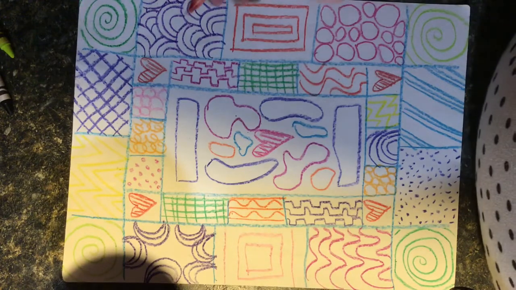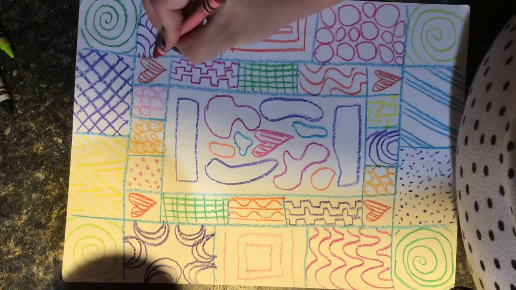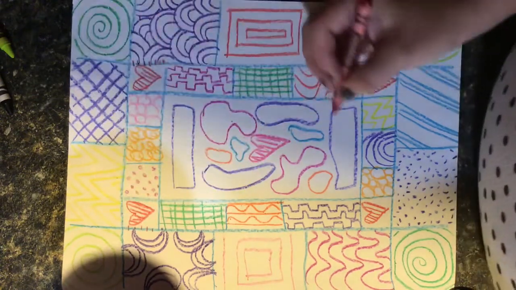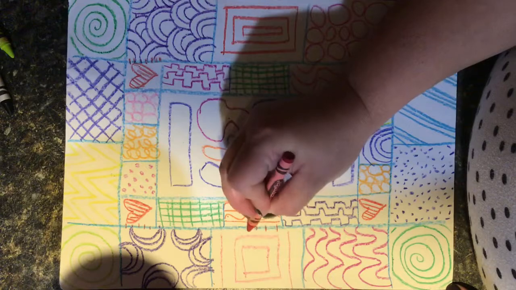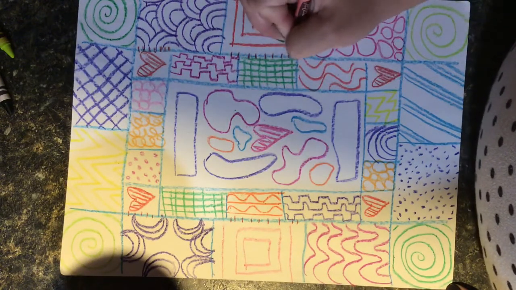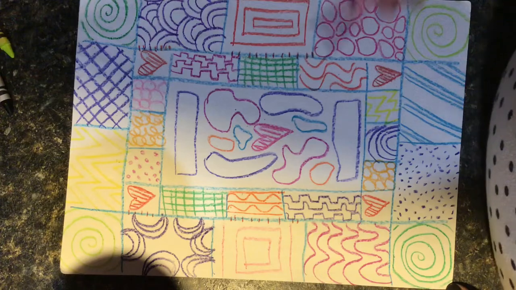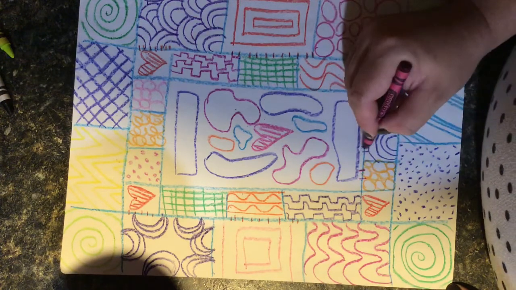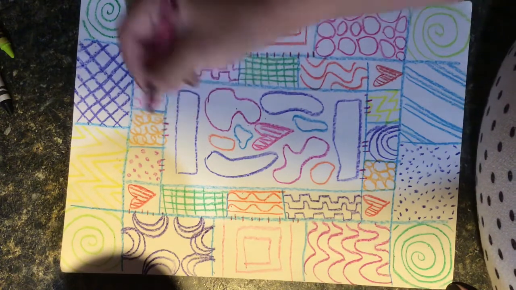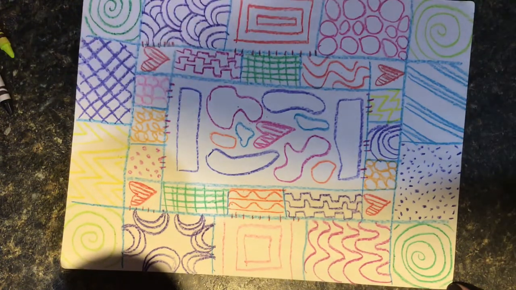And now all I'm going to do, I didn't want to do this while I was working at a fast pace, but I'm going to add little lines so that it looks like little stitch marks in some of the areas along here with different colors. Just make it look like it was maybe sewn together a little bit.